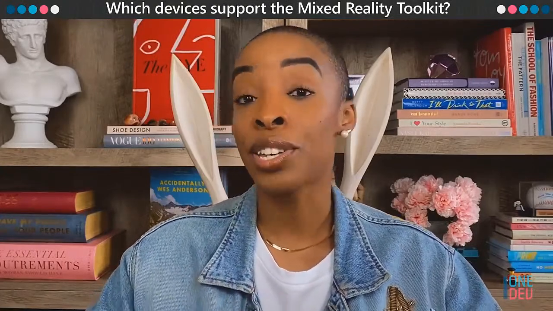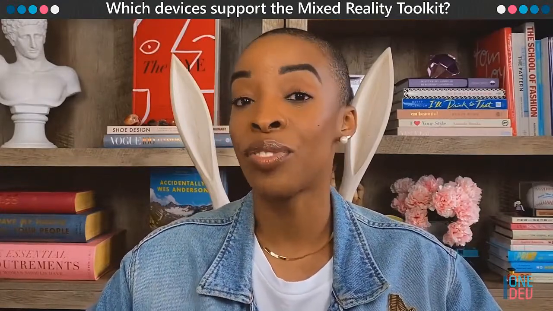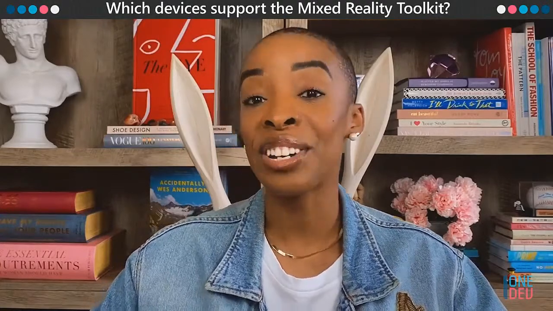Wondering if your device supports the Mixed Reality Toolkit? Well, I have great news. The Mixed Reality Toolkit has cross-platform support. So what that means is that you're pretty flexible with regards to which device you could actually use. Now, beyond the HoloLens and the HoloLens 2, you can deploy projects that make use of the Mixed Reality Toolkit to a variety of devices, which include the HTC Vive, Oculus Rift, Oculus Quest, Android and iOS devices, as well as the Leap Motion by Ultraleap.